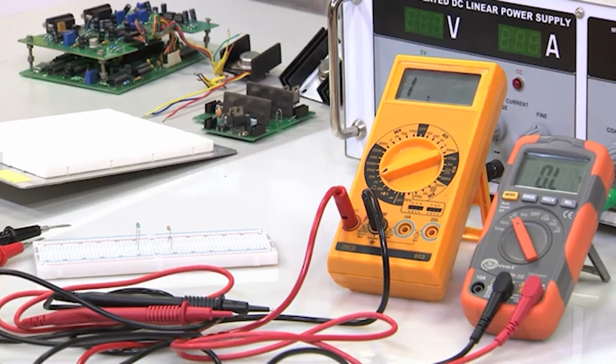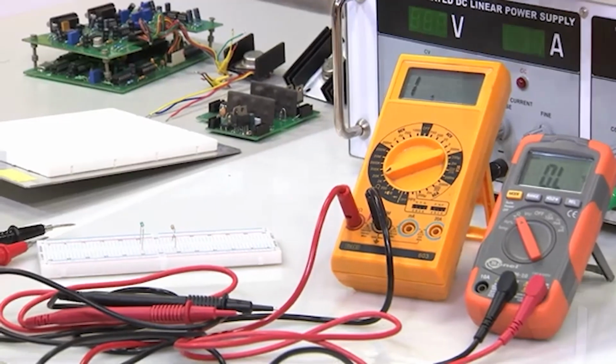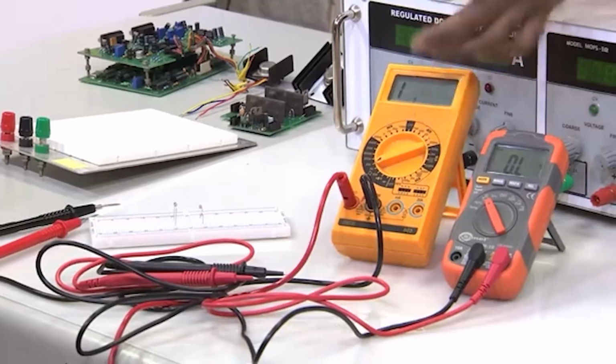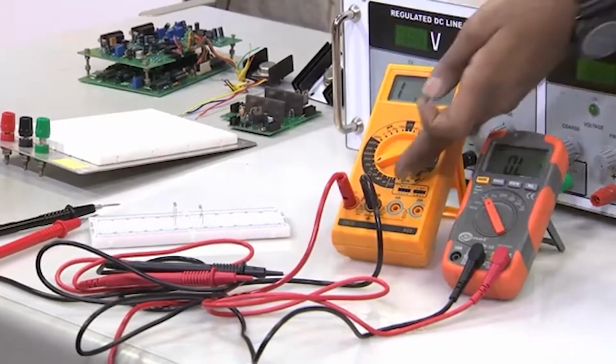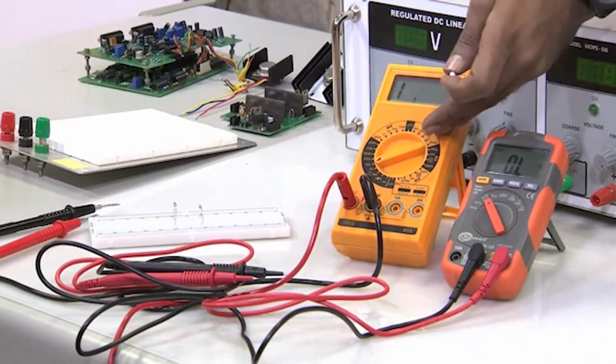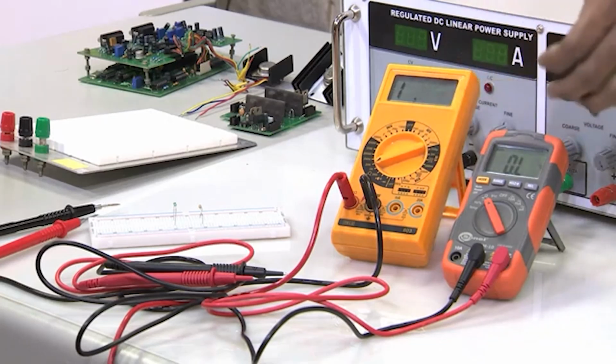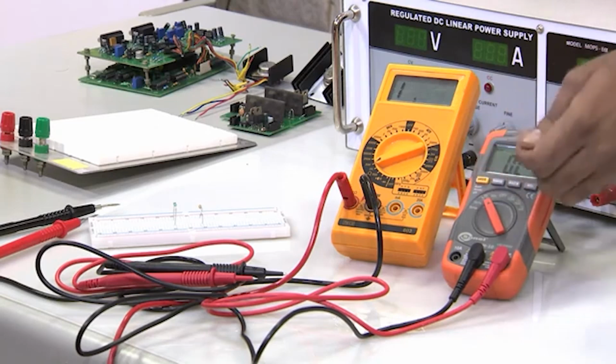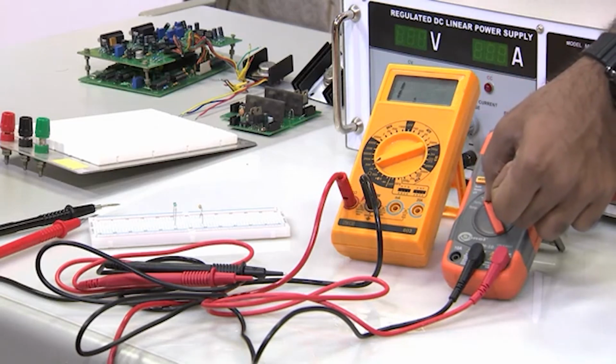Now, can you measure the capacitor using this multimeter? Can you see there is a capacitance value? No, there is no place where you can see the capacitance, but in this one there is a place, the same place where we are putting the resistance, which is ohms. You can measure capacitance as well.